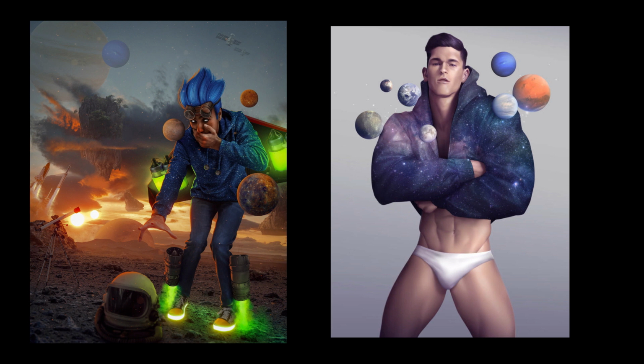And if you also take a look at the hoodie, you might notice that there are actually stars, planets, and nebulas planted onto the hoodie. And if you take a look at my own hoodie, there's a very similar feeling. I took some nebulas and some space photos and put them on my own hoodie using some blend modes and blended it in. And these planets and the hoodie are actually stolen away from this piece, from this artist.